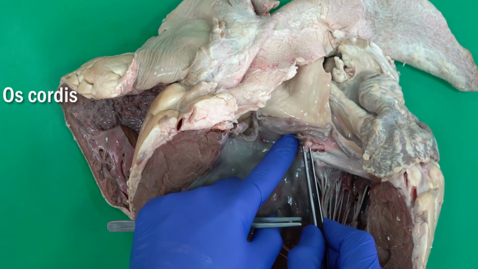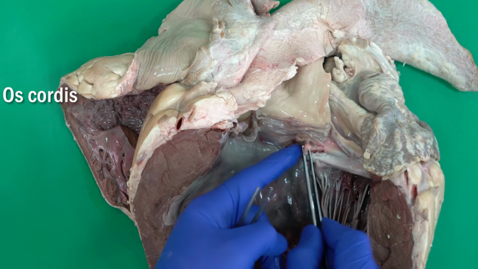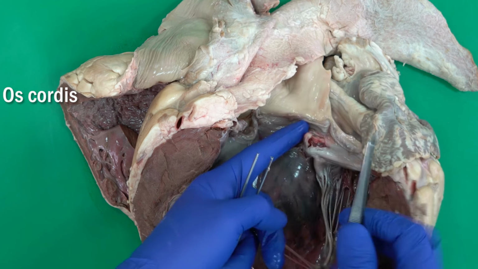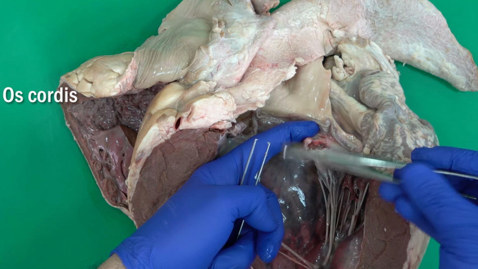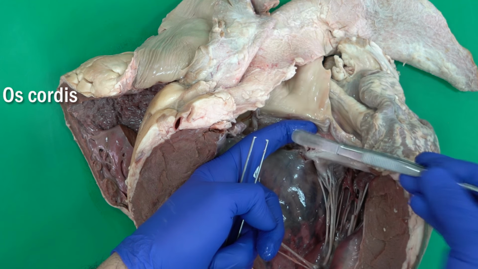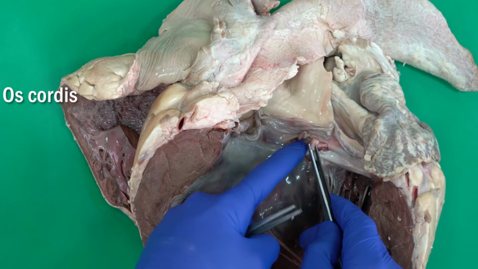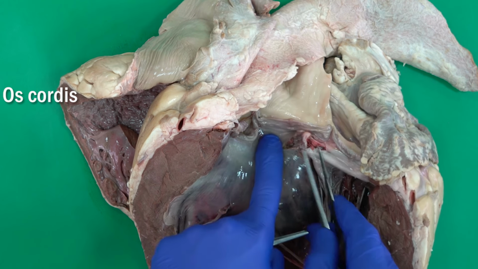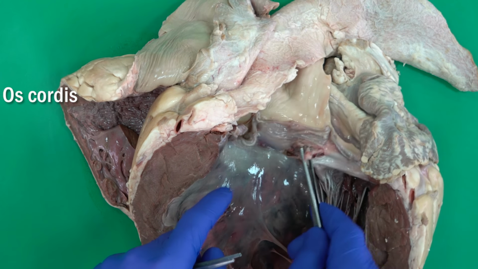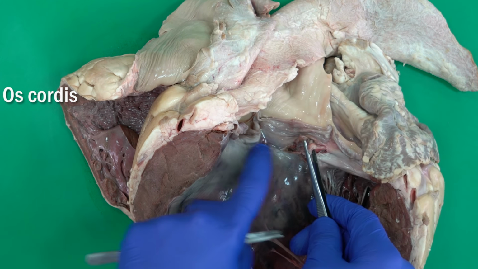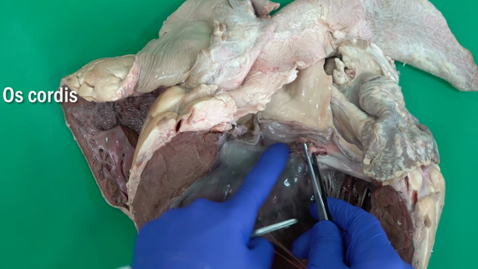We can palpate this bone in the wall there. I just dissected part of it here. This is the bone, the os cordis, and we can palpate it at the base there. It's also very strong in the ox.